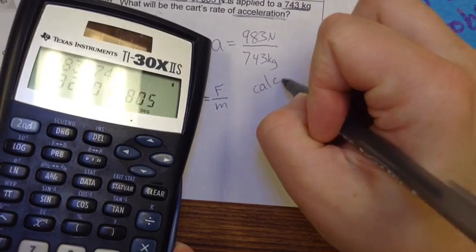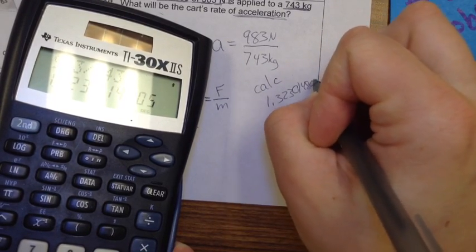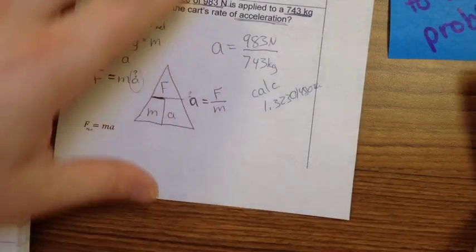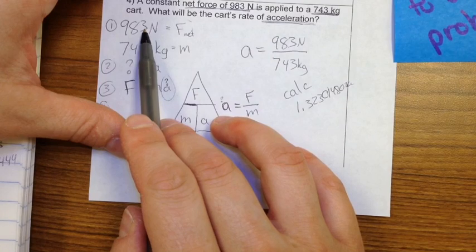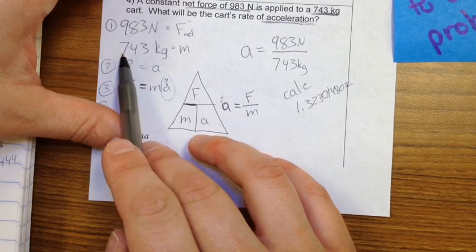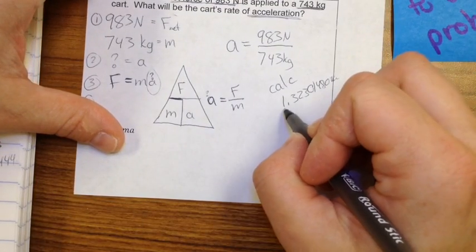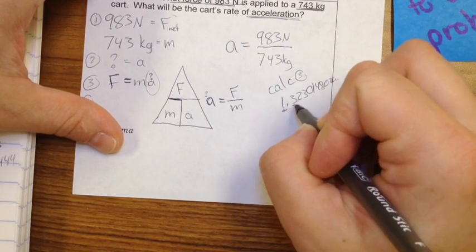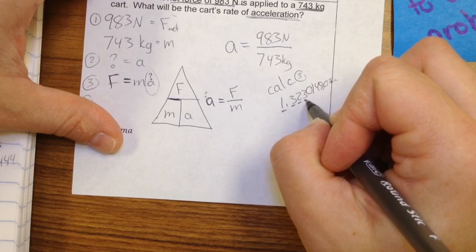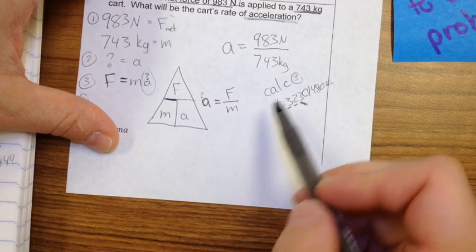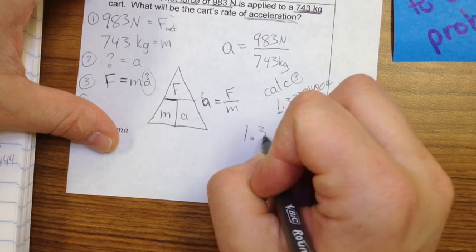The calculator says 1.3230148... Okay, significant figures, go back to your original numbers. I've got 3 significant figures and 3 significant figures. So our answer needs to have 3 significant figures. So we have 1, 2, 3. And then you look at that fourth one. Is it going to round up the 2 or not? No, it will not. So our answer is going to be 1.32.